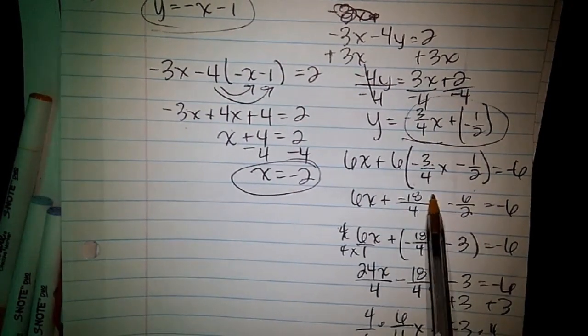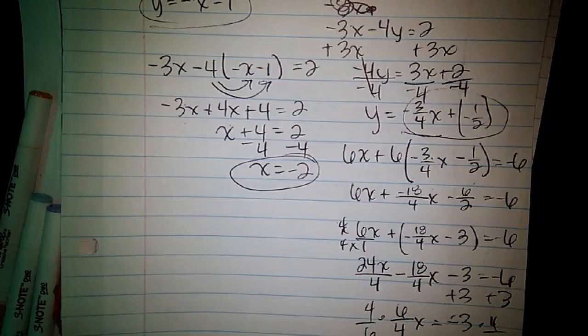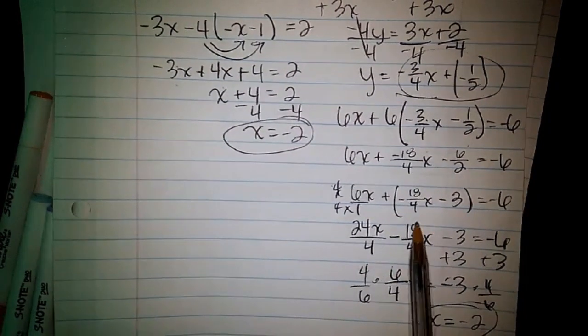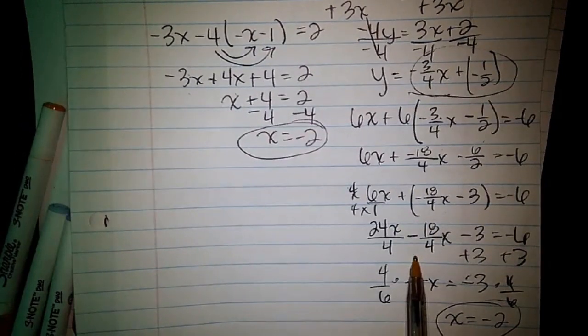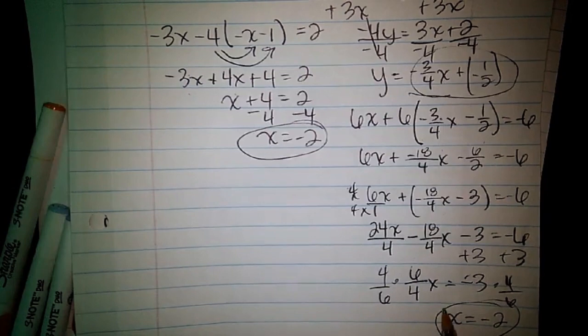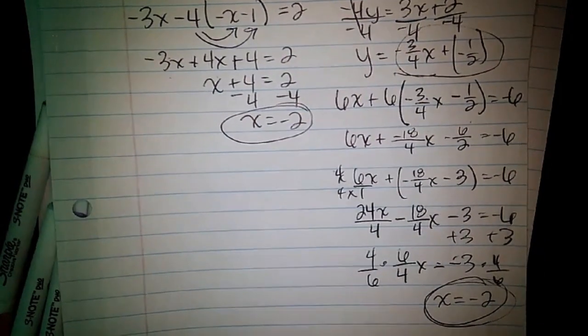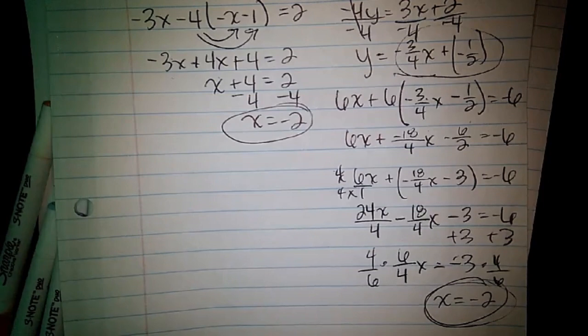Did we get the same answer? Did it matter what equation we did? No. And then I take that value for x, and I go back and plug it into whichever one I want to. I usually go back to the one that's simplified. Makes life a little bit easier. So y equals -2 minus 1.